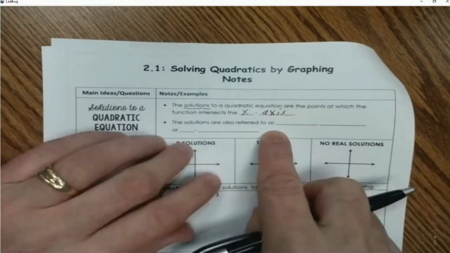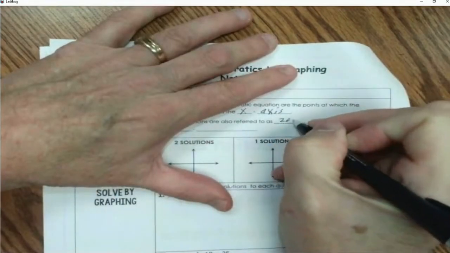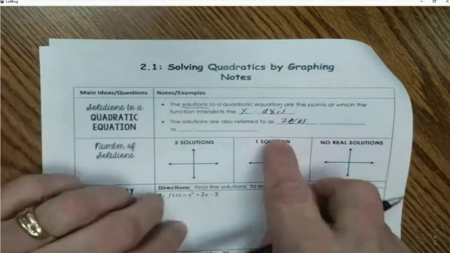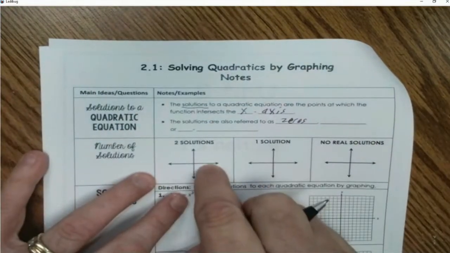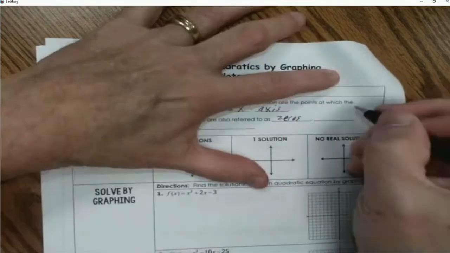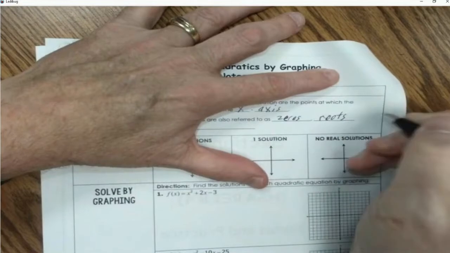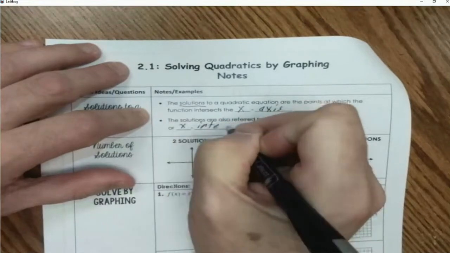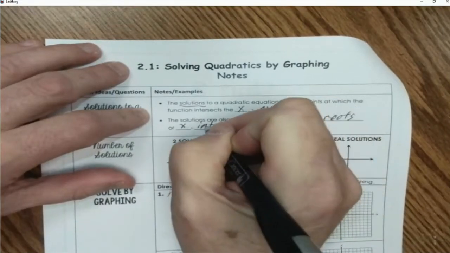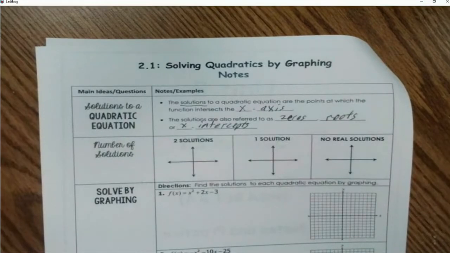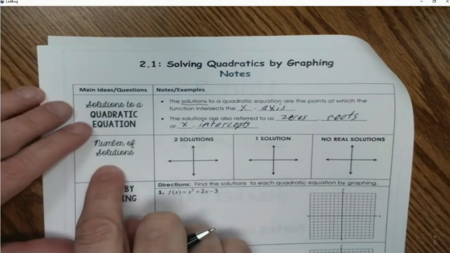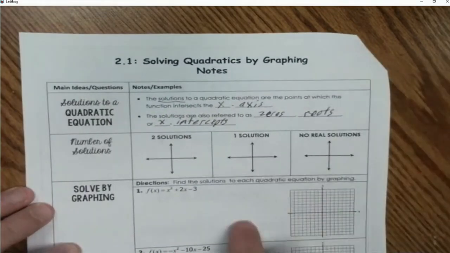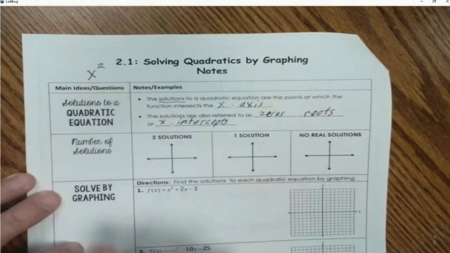The solutions are also referred to as the zeros, because the function actually equals 0 when it crosses the x-axis. That's y equals 0. So the zeros. It's also known as the roots of the equation, or the x-intercepts. The zeros, the roots, or the x-intercepts. So the number of solutions for a quadratic equation: we know there's actually 2, according to the fundamental theorem of algebra, because it's x squared. So we know there's 2 solutions.